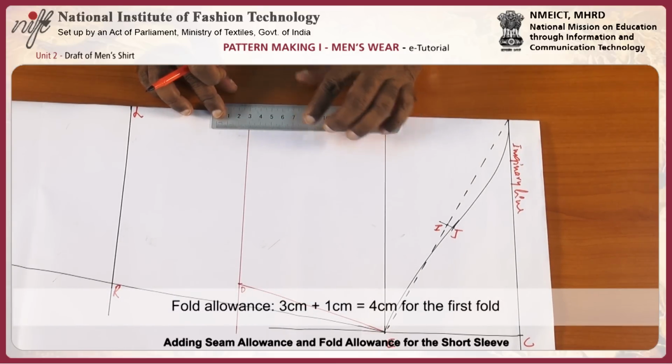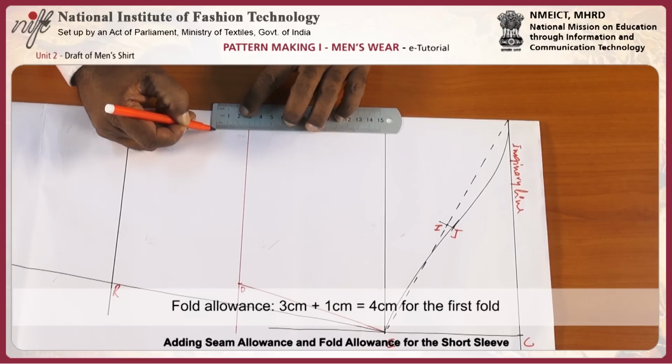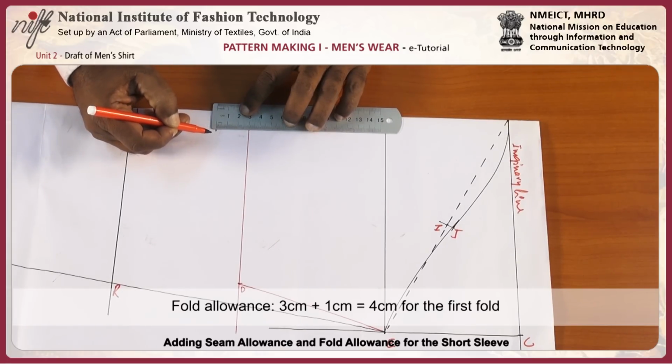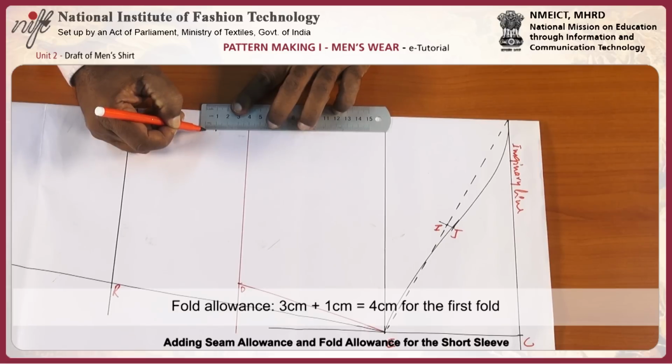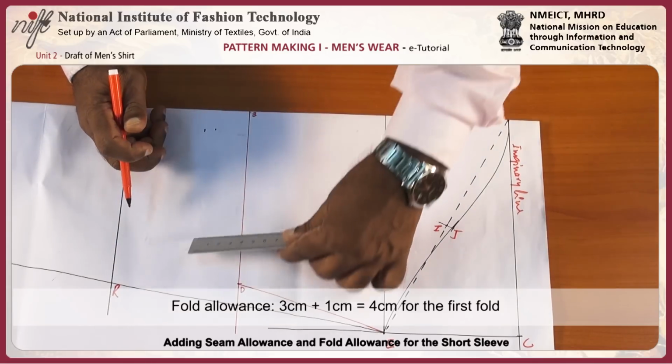Fold allowance can be 3 centimeter plus 1 centimeter for the first fold.